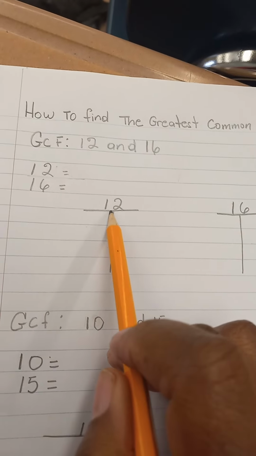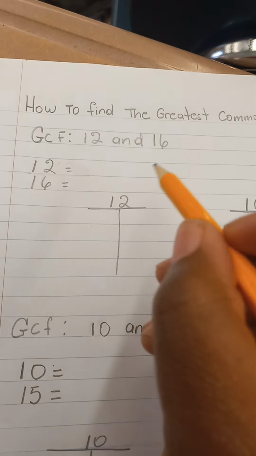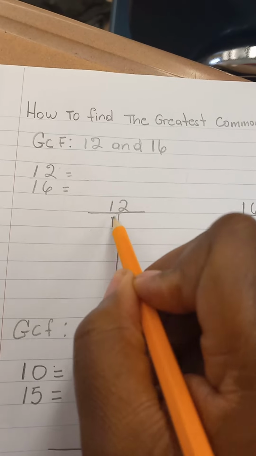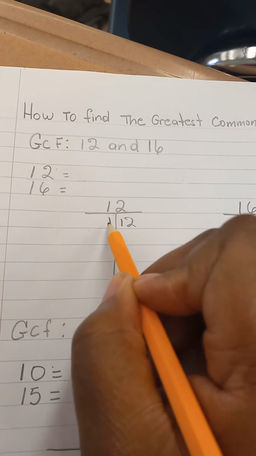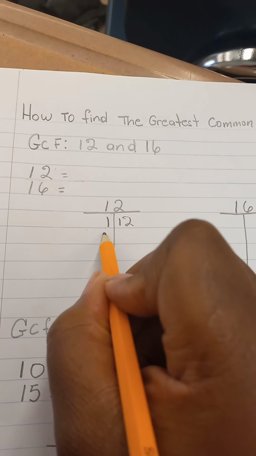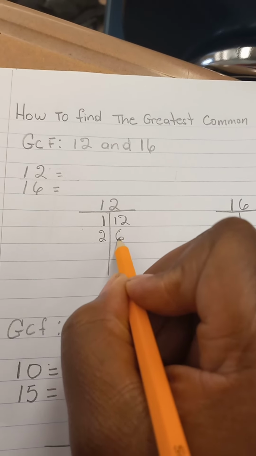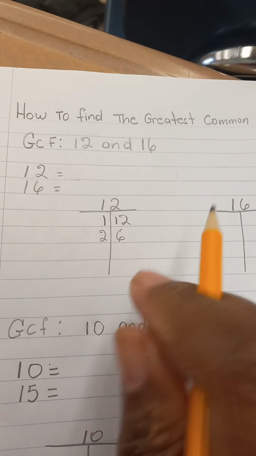So I have 12 here. I'm going to say what numbers could go into 12. Let's see. There's 1 into 12. 1 can go into 12 12 times. 12 times 1 is 12. Can 2 go into 12? Yes. 2 into 12 goes 6. 6 times 2 or 2 times 6 is 12.